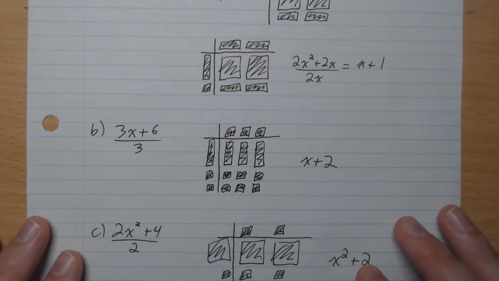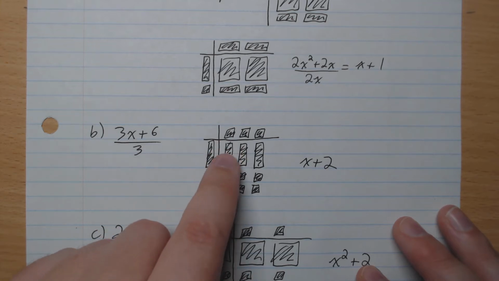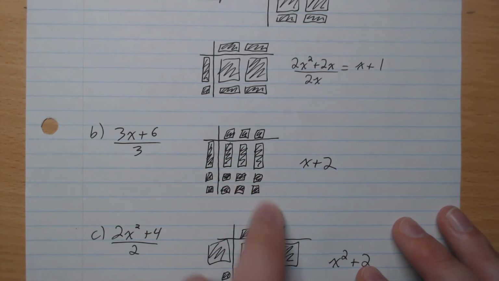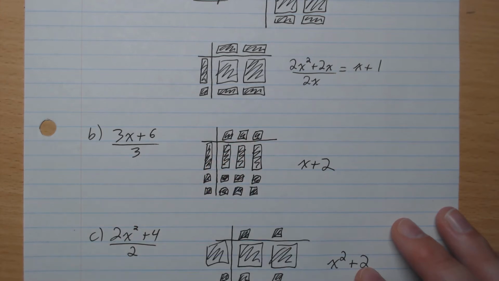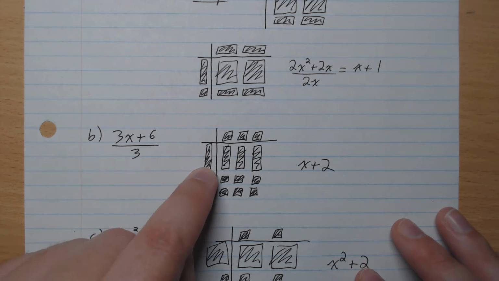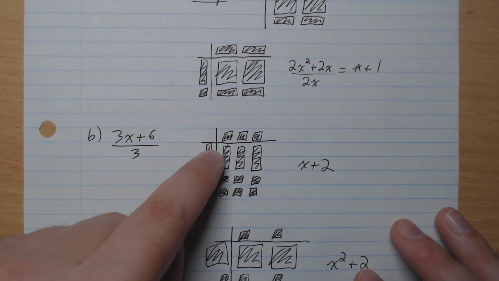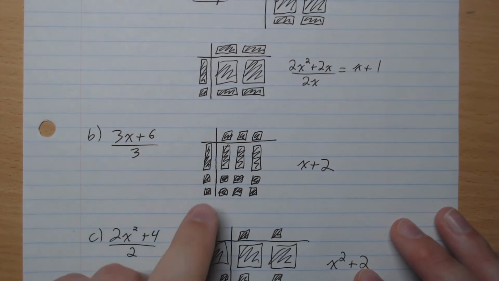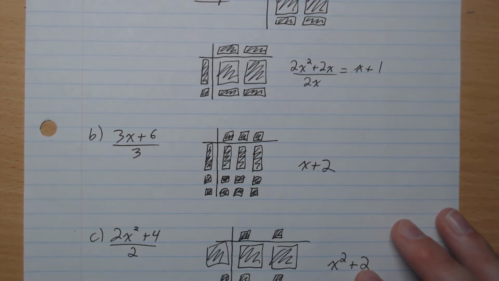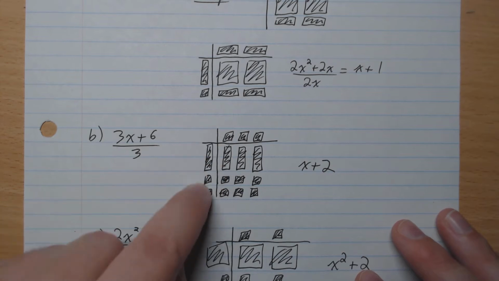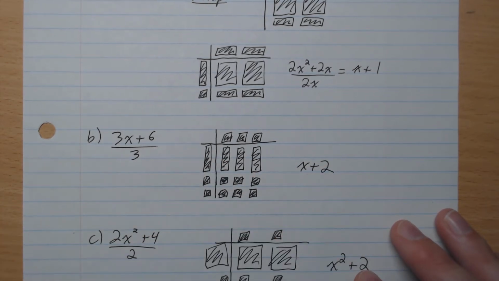Okay, B. 3x plus 6, so 1, 2, 3x, 1, 2, 3, 4, 5, 6, like that, divided by 3. So this is our setup, 1, 2, 3. And we're looking to fill this out. And so what times 1 gives x? Well, that answer is x like that. And then these are units. 1 times 1 gives 1, 1 times 1 gives 1, etc. And so our answer is this side here, which is x plus 2 as such.